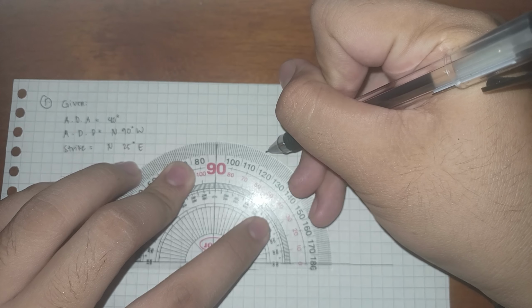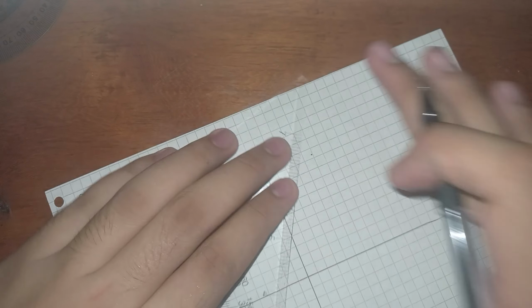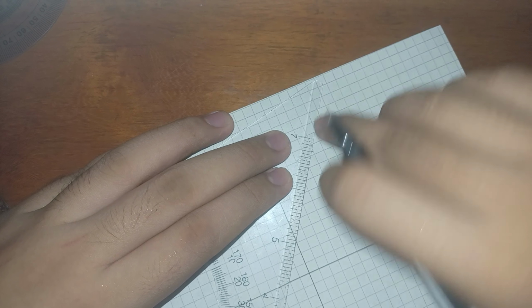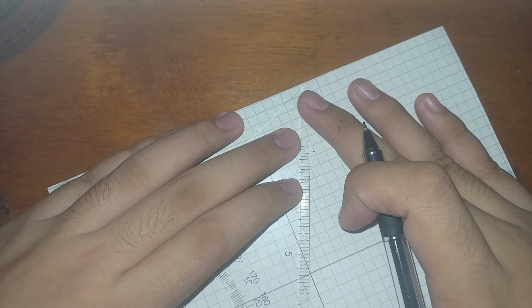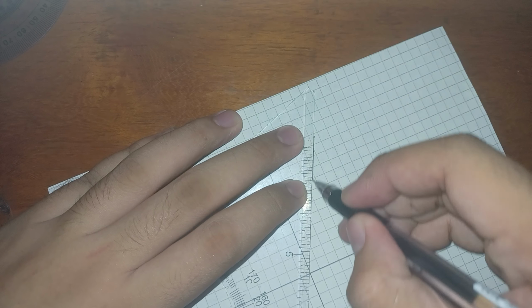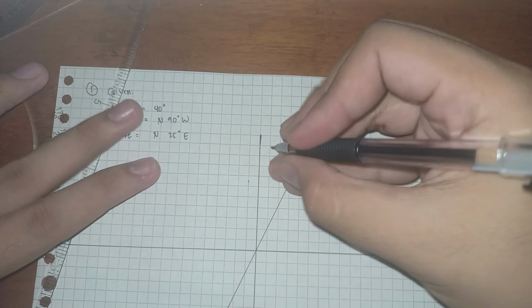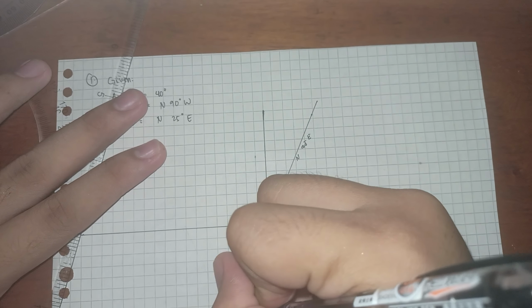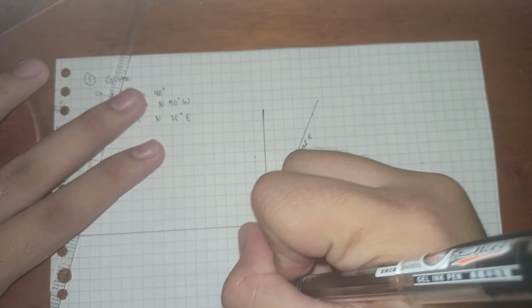From that, we will extend our strike to the opposite quadrant. So this is our north 25 east, and our south 25 west.